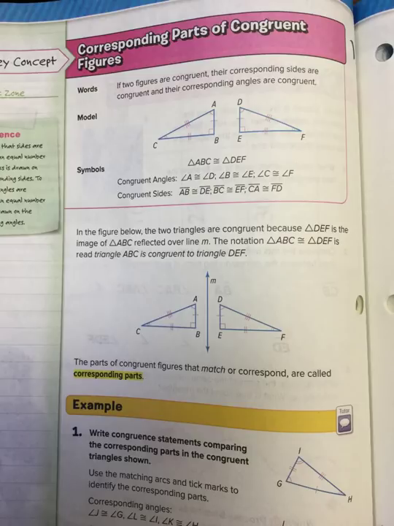The equals sign with the little squiggly line above it means congruent. So anytime you see that equals with a little squiggly line above it, that just means congruent. Congruent means the same shape, same size. So as we look at this, if ABC is congruent to DEF, the positions of the letters will tell you what sides and what angles are congruent.